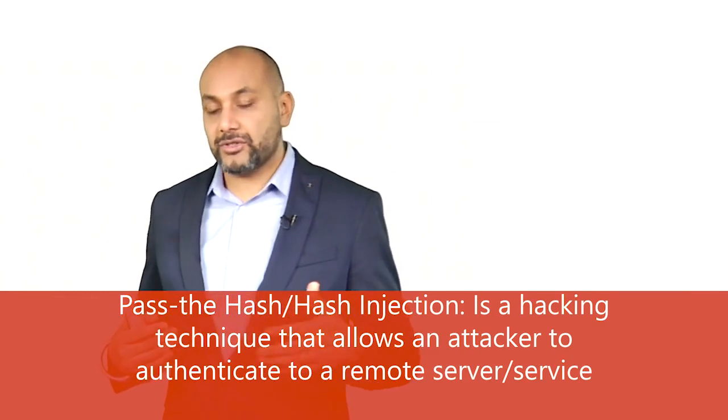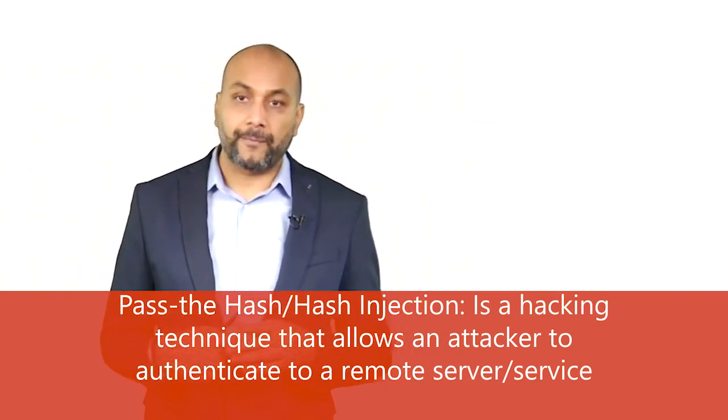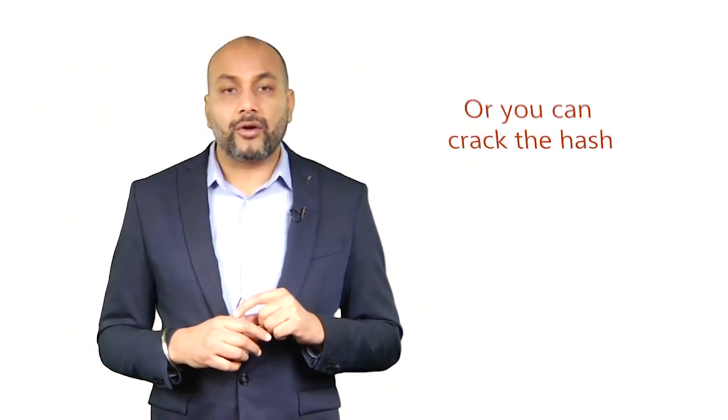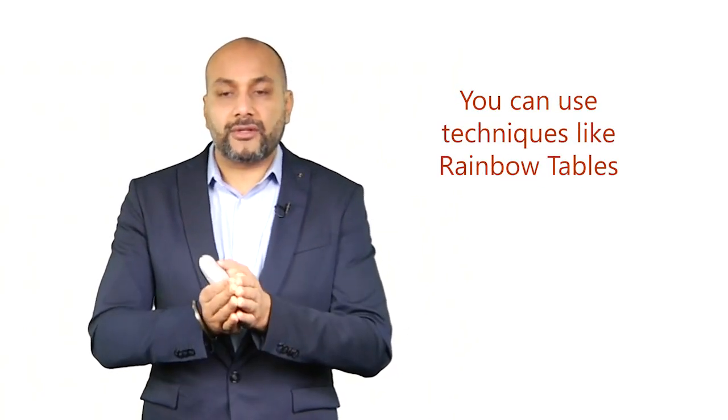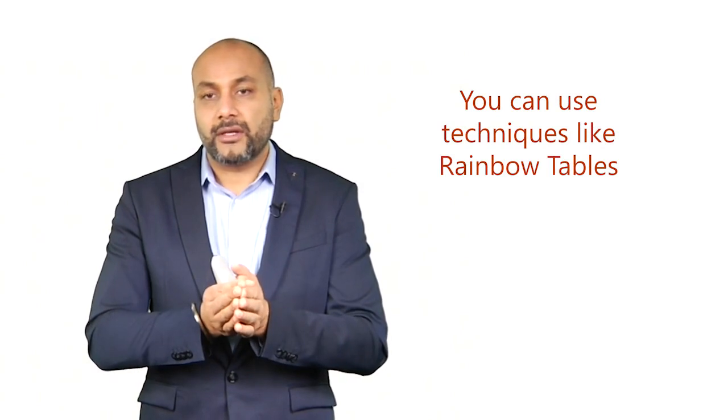This is called pass the hash, or hash injection. So you can do hash injection that way, and you don't even need to know the password. Take the hash and use it there. Or you can get the hash and crack it. If you're not going to use the pass the hash or hash injection method, you can get the hashes and crack them using techniques like rainbow tables, and there are other offline cracking strategies, right? And then at this point, you definitely have the administrator's password in order to break into the system.